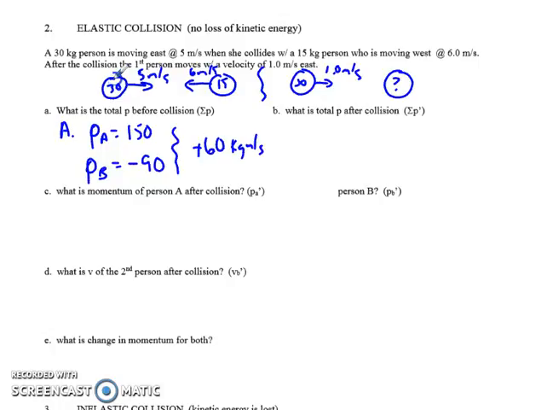All right, next question. What's the total momentum after the collision? So if you look at the after part, we have 30 times 1 for the object A, but we have no information about B other than the mass is 15 kilograms. So we can't find the total momentum after by adding the 2 after. That defeats the purpose of the problem. We want to basically use the conservation of momentum to figure out the velocity of this guy after.